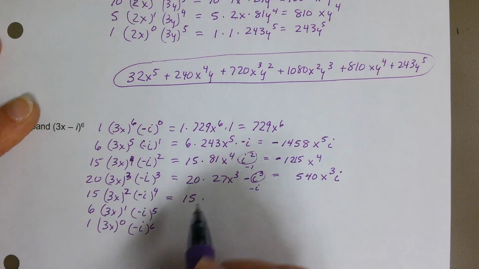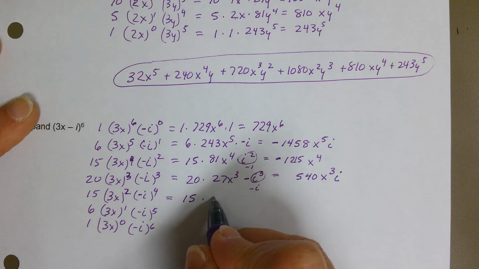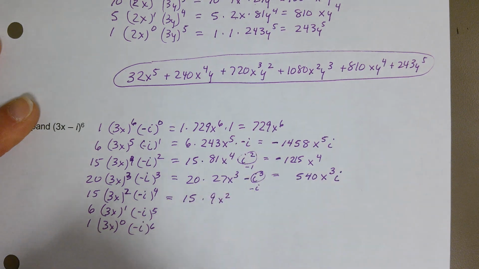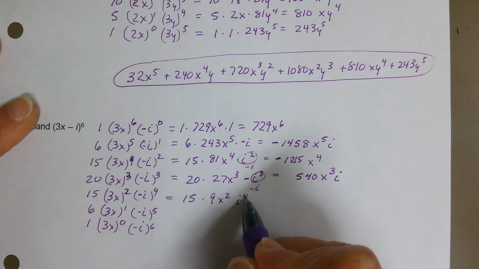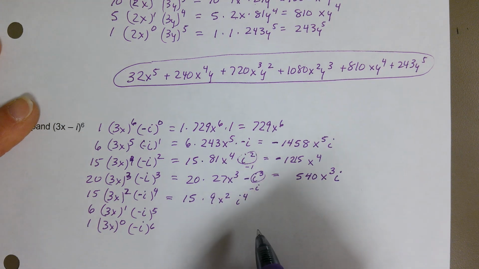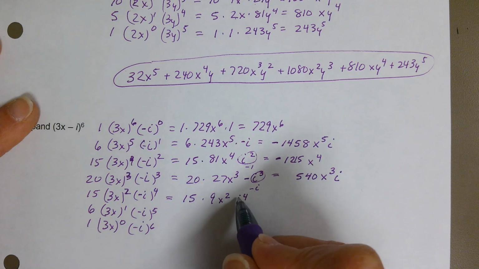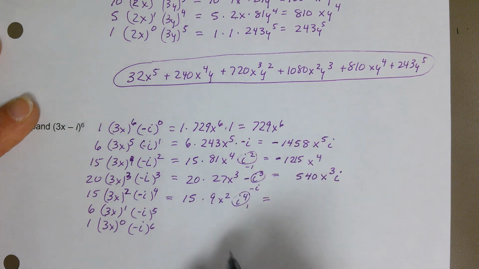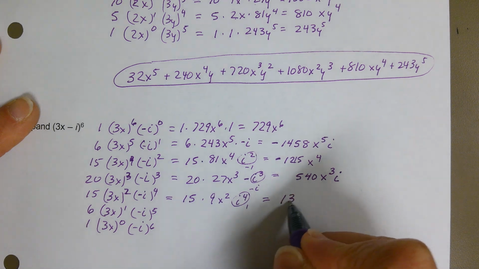15 times 3x squared is 9x squared, and negative I to the power of 4 is going to be I to the 4th, which is equivalent to I to the 0, which is 1. 9 times 15, 135.